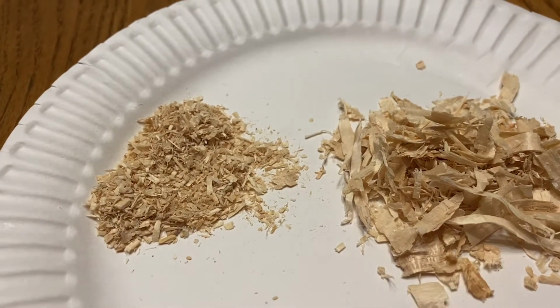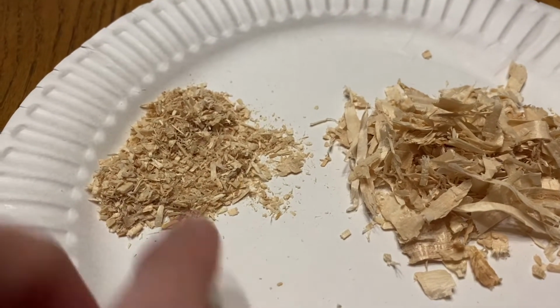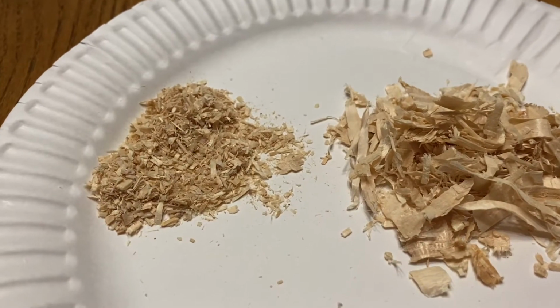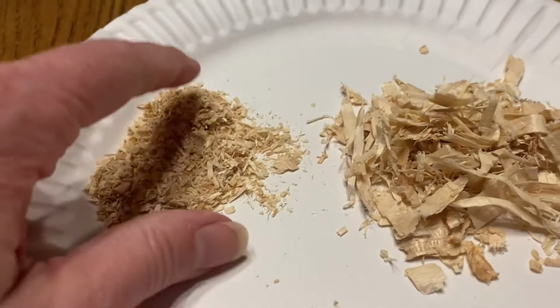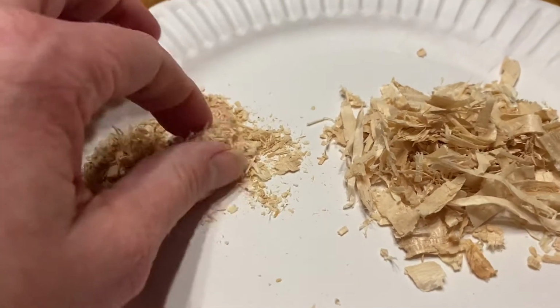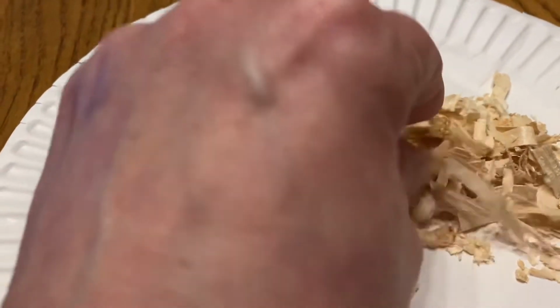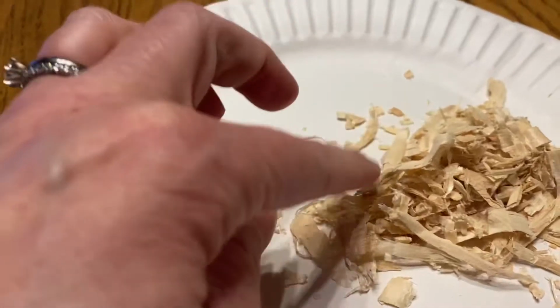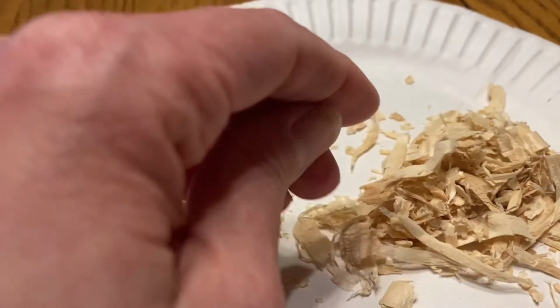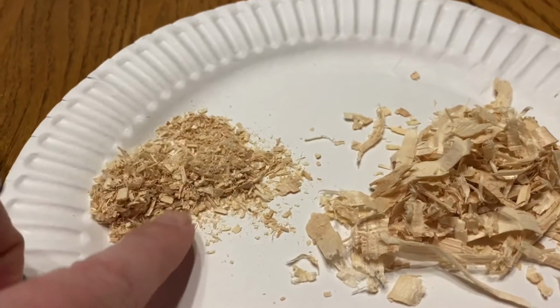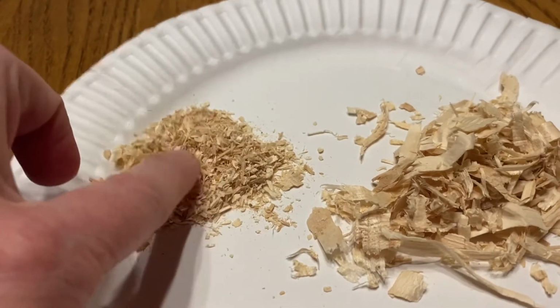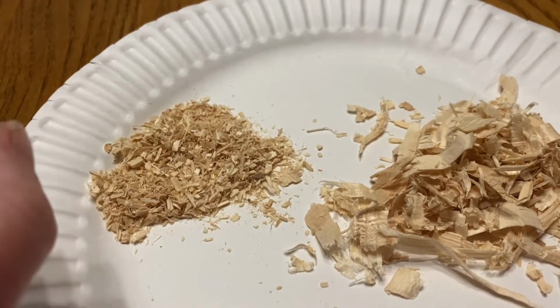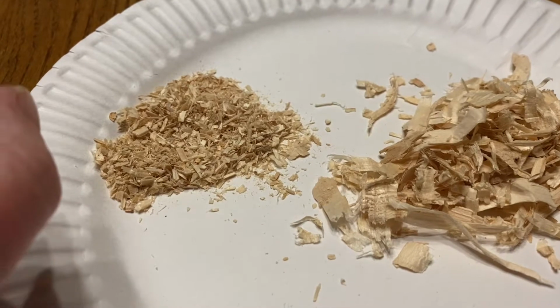Sawdust and wood shavings are both made from wood. They are the parts that come when you work with wood. Sometimes when you work with wood, you make these wood shavings, depending on the tool you use. What was the tool that we used that made this sawdust? Remember, it was called sandpaper.